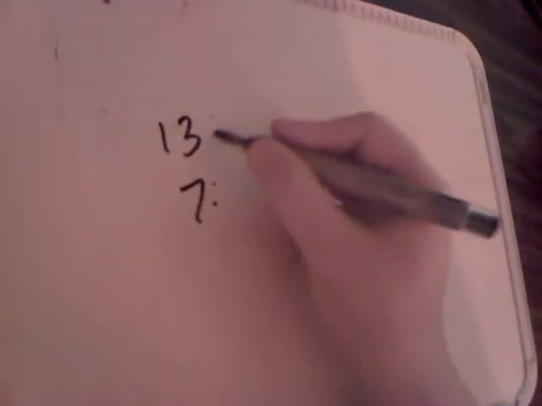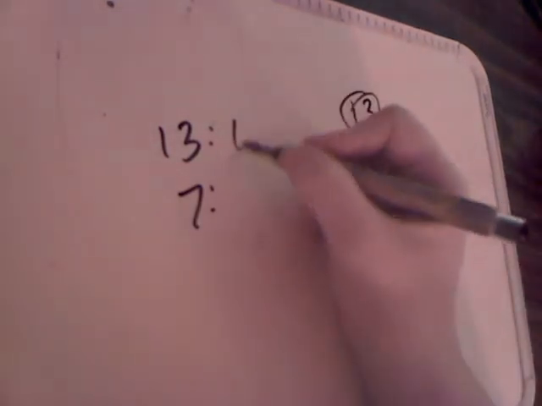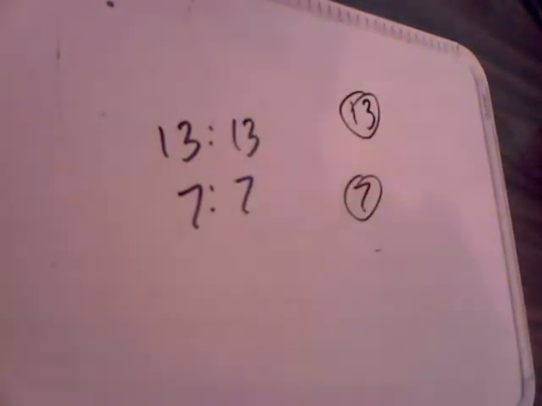Let's take a look at one more set of numbers. Let's take a look at 13 and 7. Okay? Let's do our factor trees. 13 doesn't break down. 7 also doesn't break down. So we're left with the factors 13 and 7.